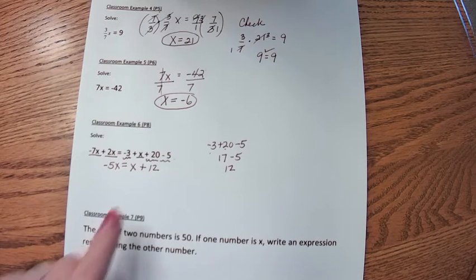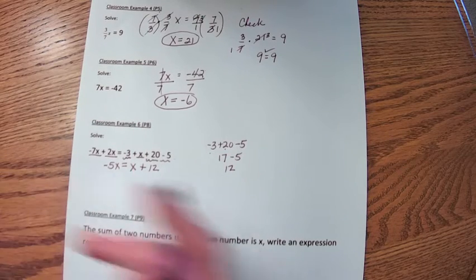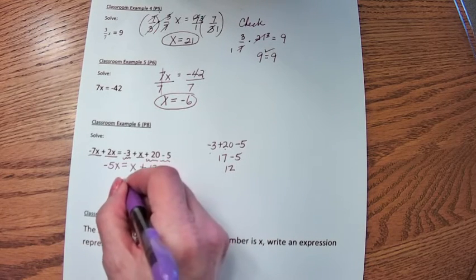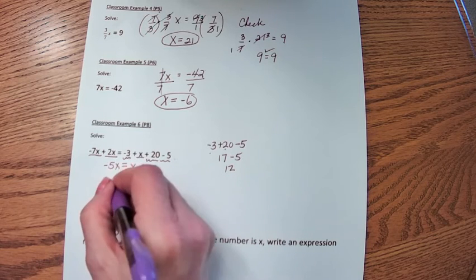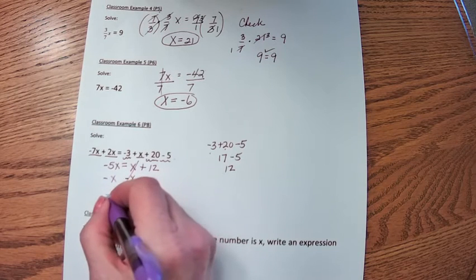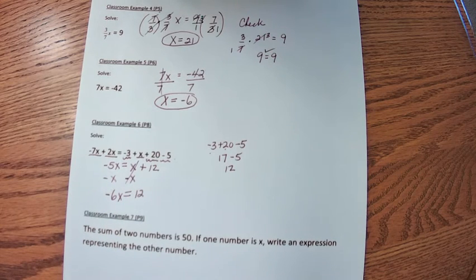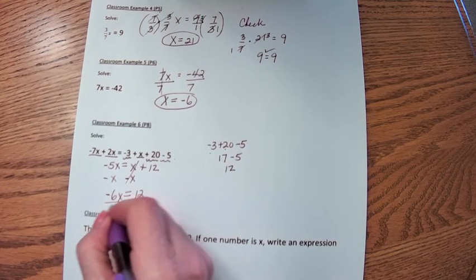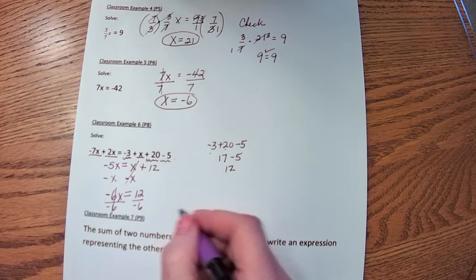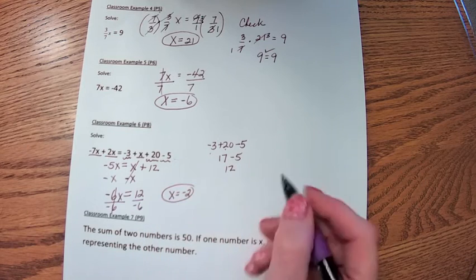Now if I want to get the x's by itself, I have one on the right-hand side and one on the left-hand side. So I want to get them both here on the left-hand side. This is a +1x. To undo the +1x is subtract x. But whatever you do to one side, you have to do to the other. -5x and -1x now gives me -6x. Bring down the equal, and you have the 12. And to get x by itself, I'm going to divide both sides by -6. Any number over itself is 1, so we get x is -2.